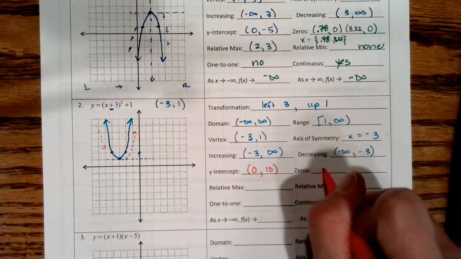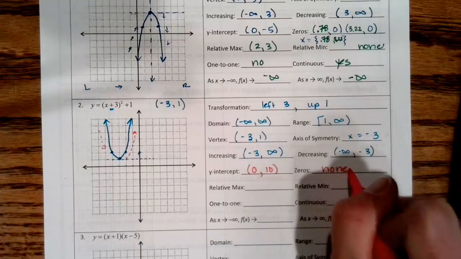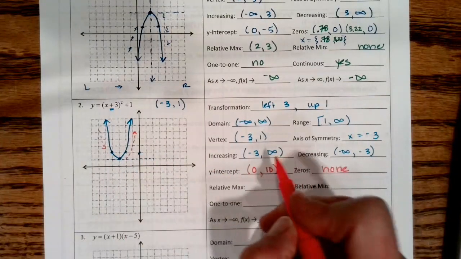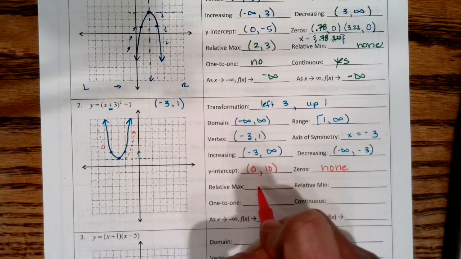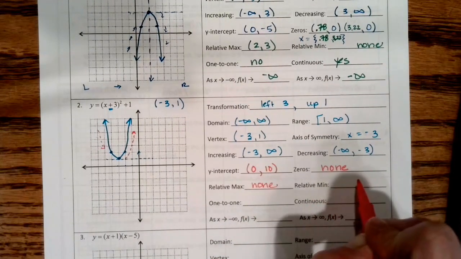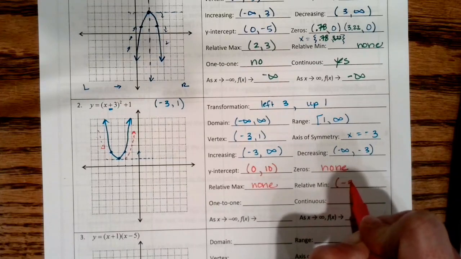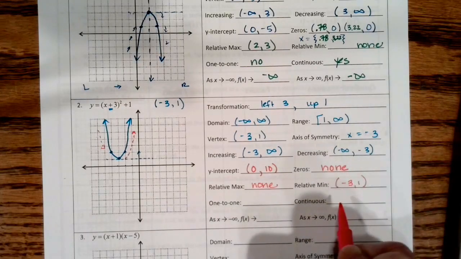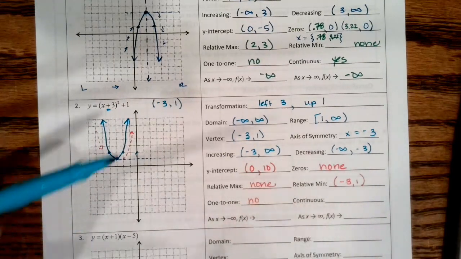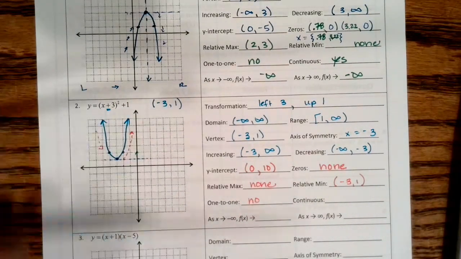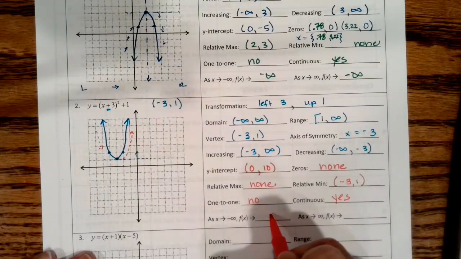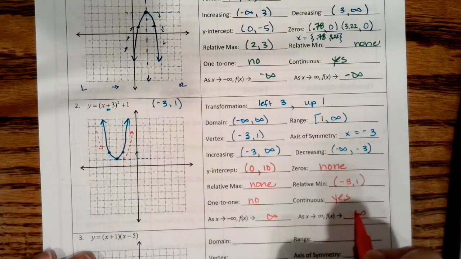My zeros, they're none. It doesn't ever cross the x-axis. My relative maximum is going to be none. My relative minimum is going to be that vertex point. One-to-one? Nope. It does not pass the horizontal line test. Continuous, yes. And my end behavior is infinity.